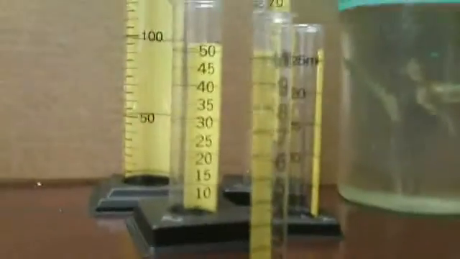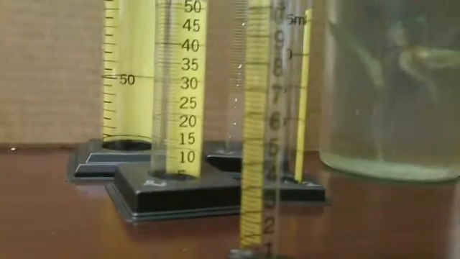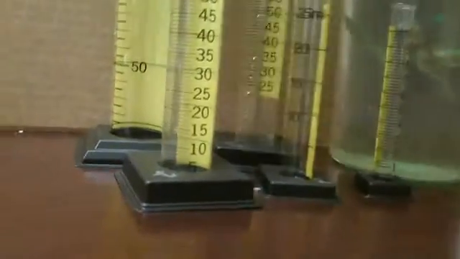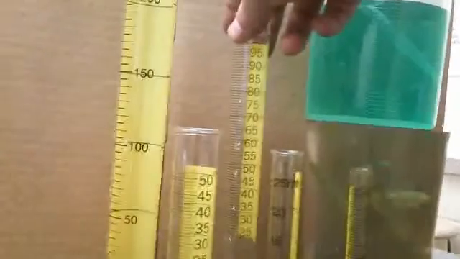Okay, you have one that measures up to 10 milliliters in increments of 0.2 milliliters apiece. But you also have one that goes all the way up to 250 milliliters, measuring in increments of 5. Today, for this particular video, we're going to use the graduated cylinder that measures up to 100 in increments of 1 milliliter apiece.